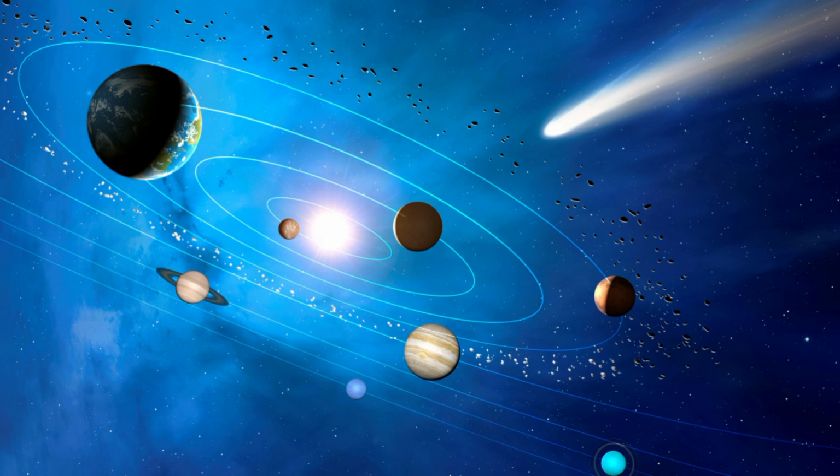Planets do not have their own light. They reflect the light of the sun as the sun's rays fall on them. They and their satellites shine because the light of the sun reflects.